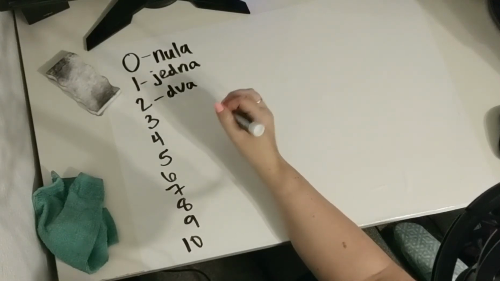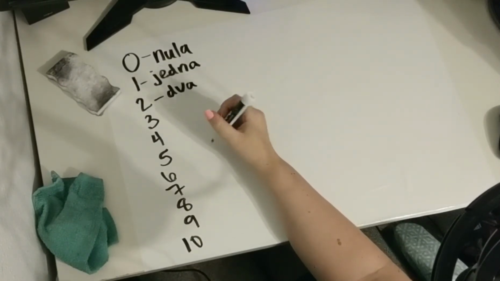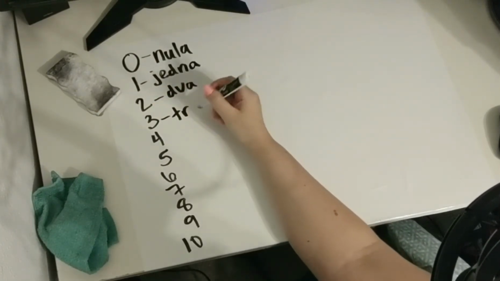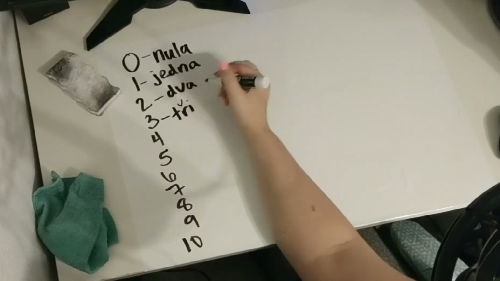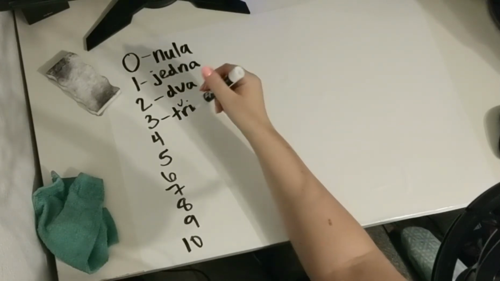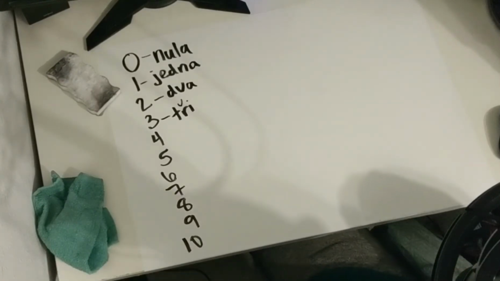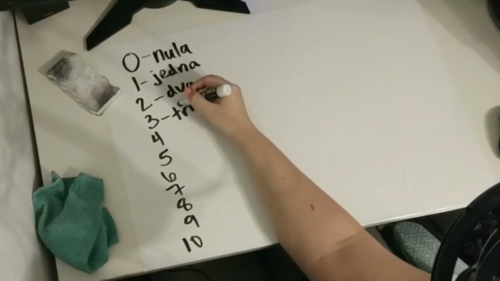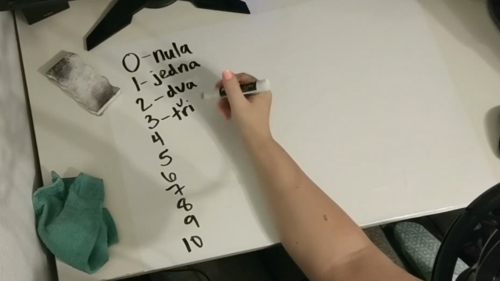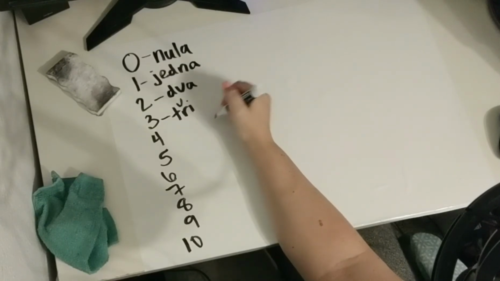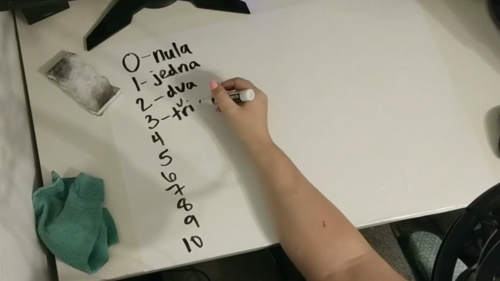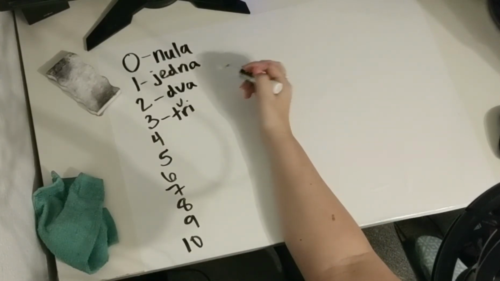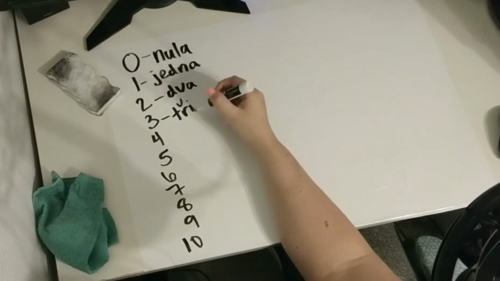Number three is the hardest word that I've learned in the Czech language, because it has this sound in it. This word is pronounced ksha. I've been practicing and practicing. I hope I'm getting it right. I know it looks like tree. So, jedna, dva, ksha.